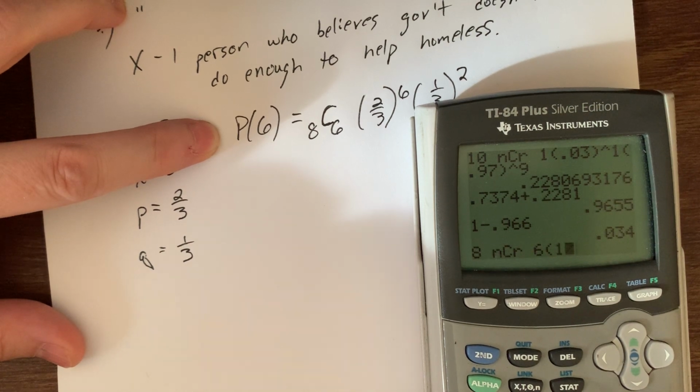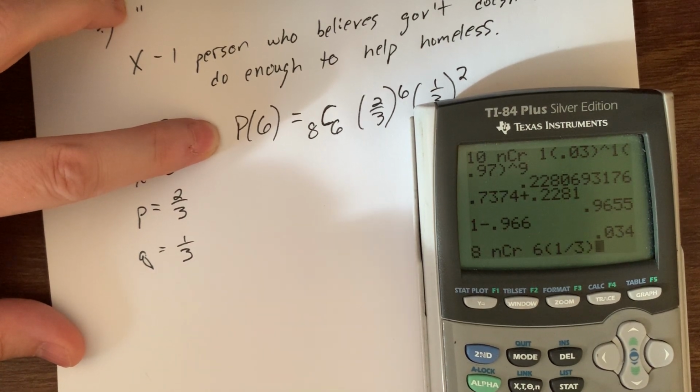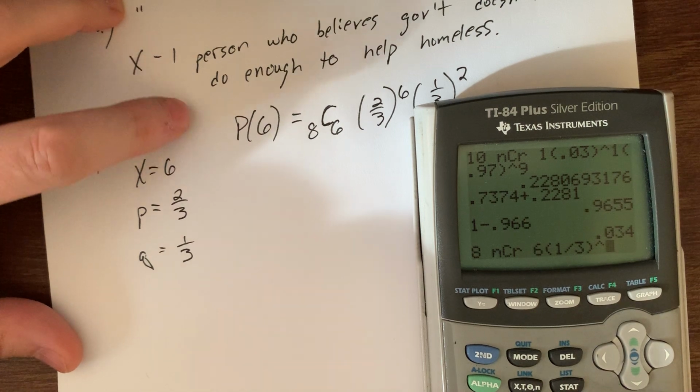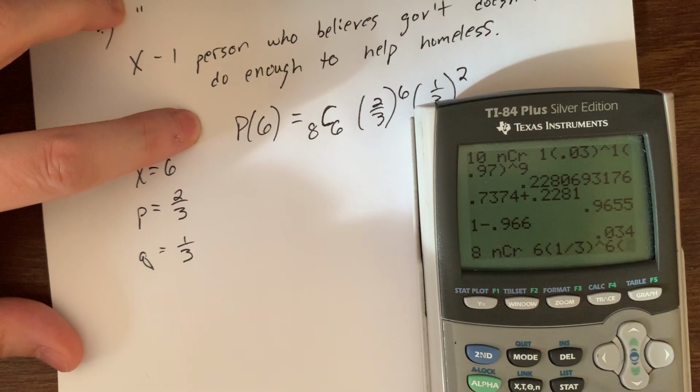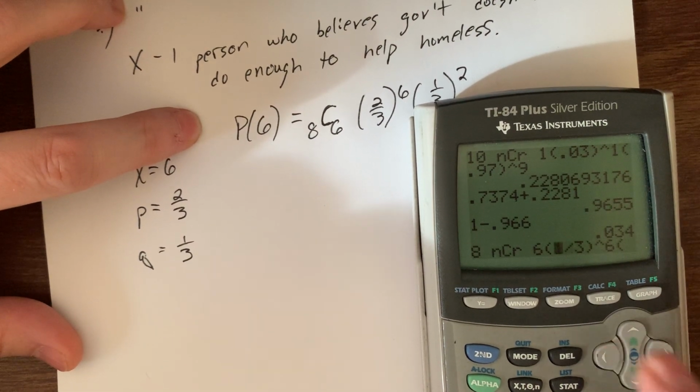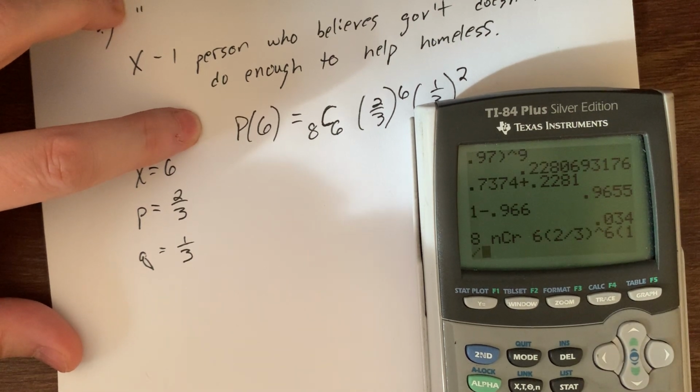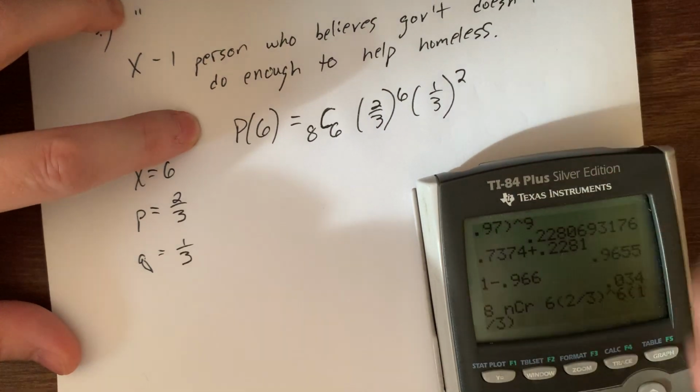8C6, 1/3 raised to the 6th power. Oops, I'm sorry, that was 2/3. 2/3 to the 6th power, and then 1/3 to the 2nd power.